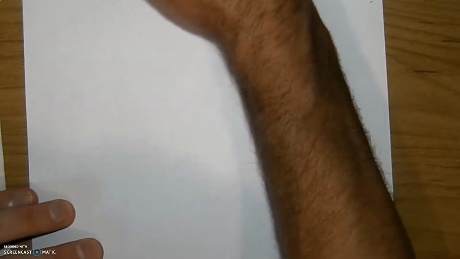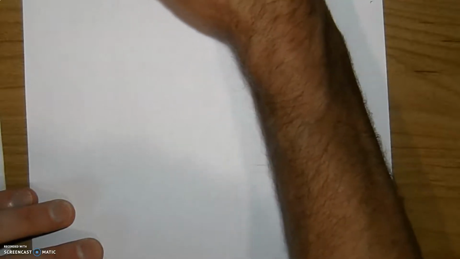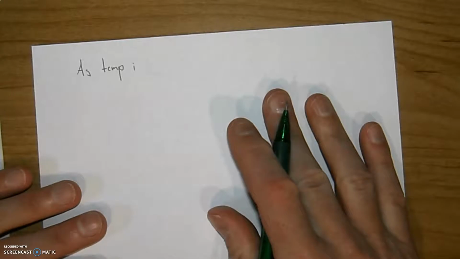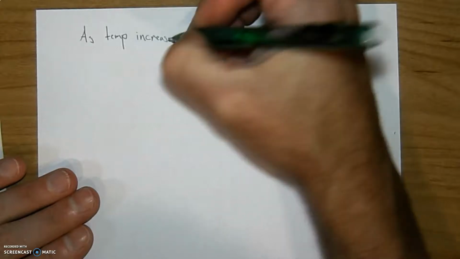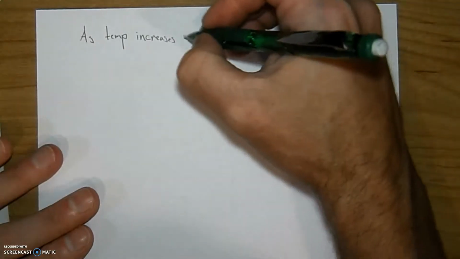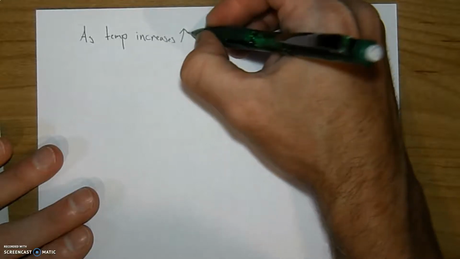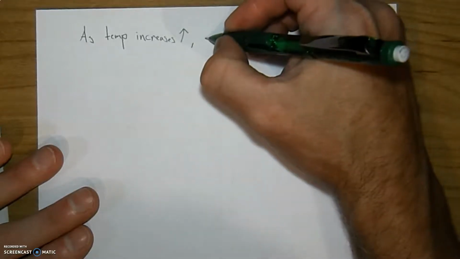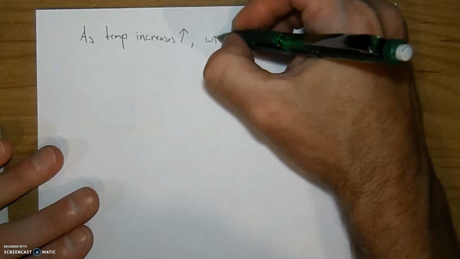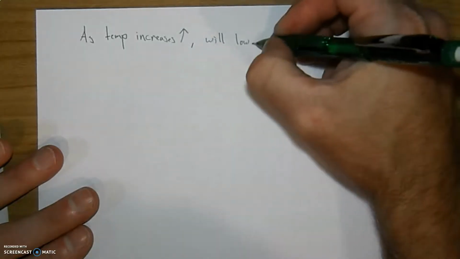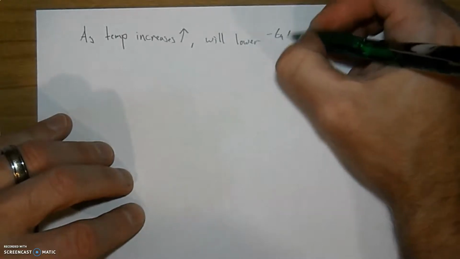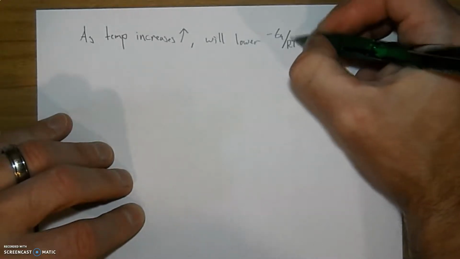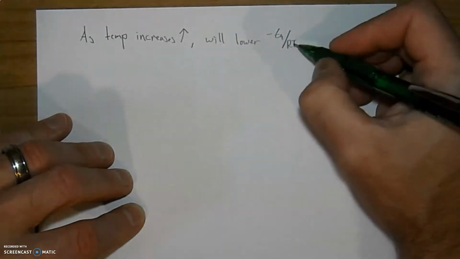So as temperature increases, bring this down so we can actually see it. As the temp increases, what we're going to see is E sub A over RT as a whole function, this whole thing would get lowered as this number goes up.